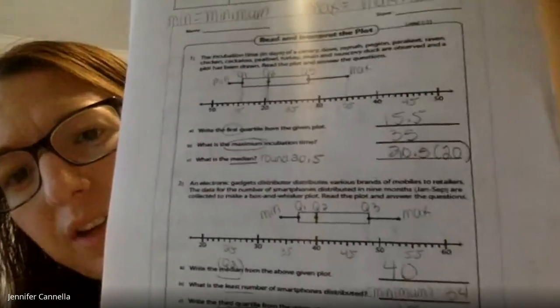So again, let me clear off my camera and try this again. The median, which is the Q2, is the second line, which is 40. When it says the least number, they're looking for minimum, which is 34. The minimum is the lowest. Pretty straightforward, you're just reading the data. The Q3, which is the last line, is 48. So this is what you need to have on your exit ticket.